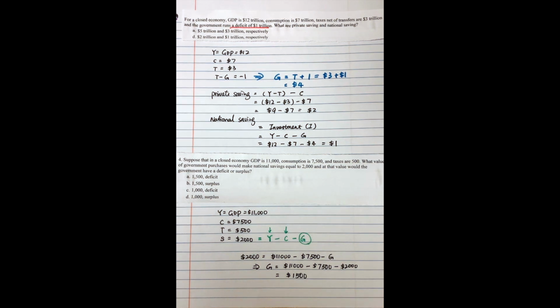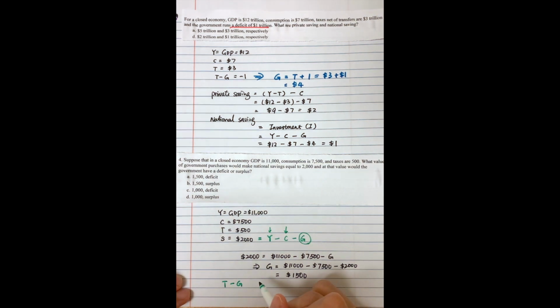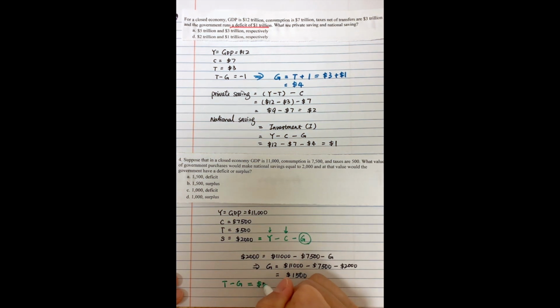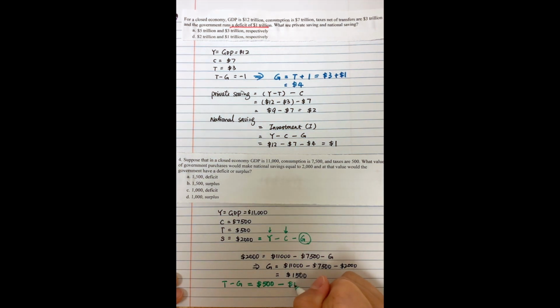And then for the second question, it also asks if the government has a deficit or surplus. So how can we make a judgment whether the government will have budget deficit or budget surplus? We notice tax minus government purchase will equal to 500. This is the tax. And then the government purchase we just calculated equal to 1,500, which will give us negative $1,000.